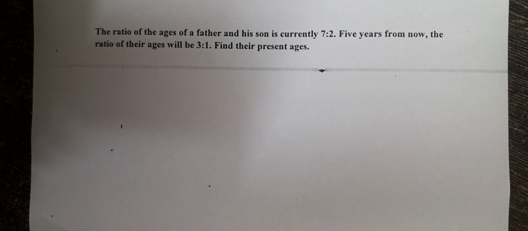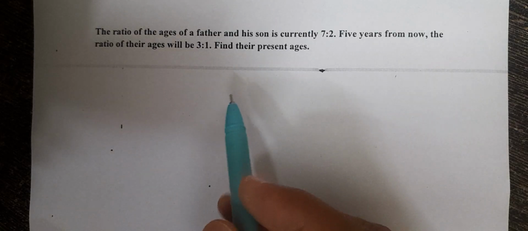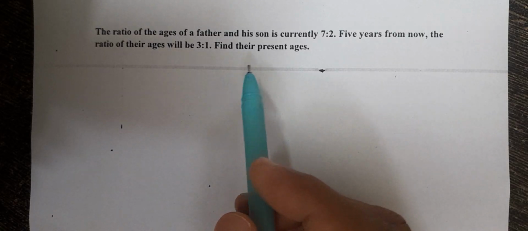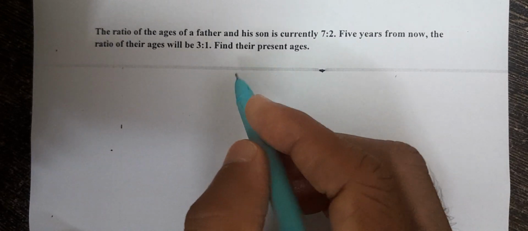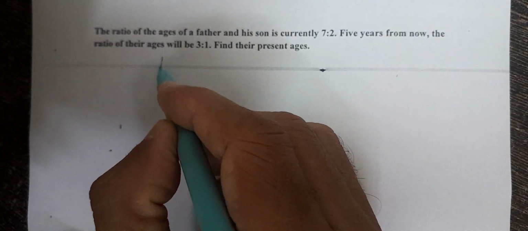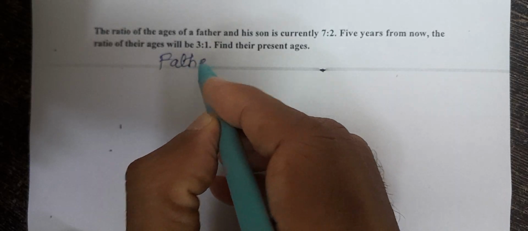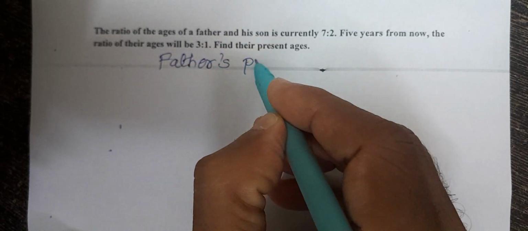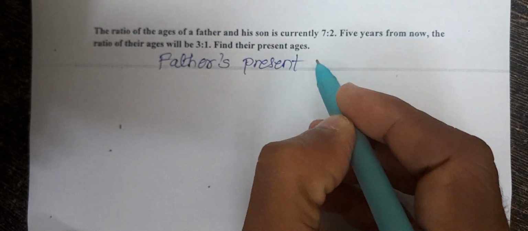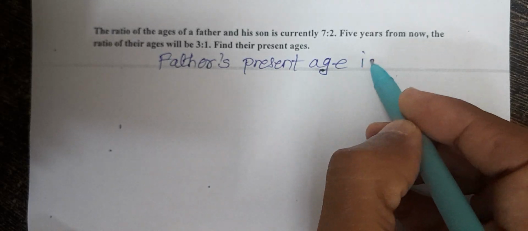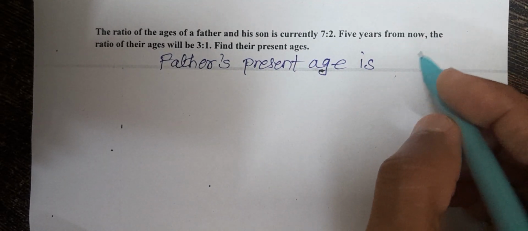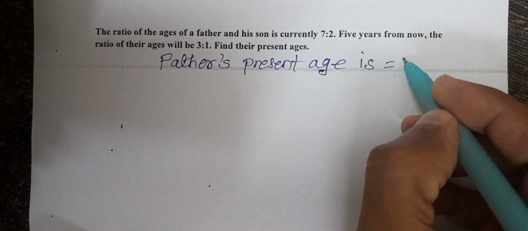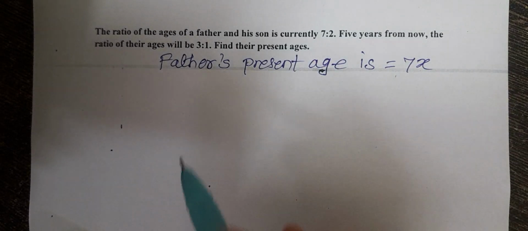So, let us define their present variables. Father's present age is 7x.